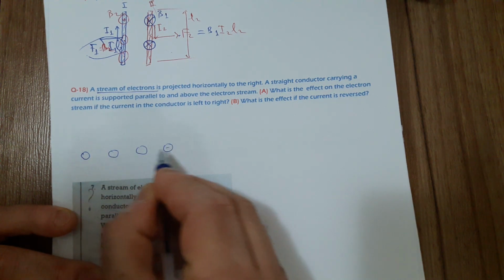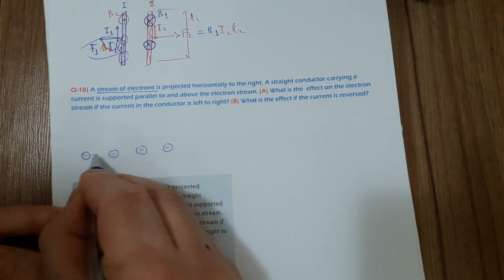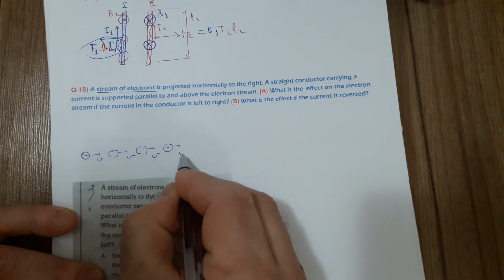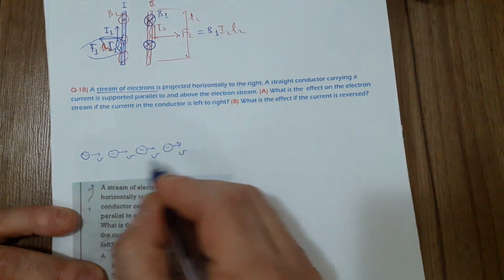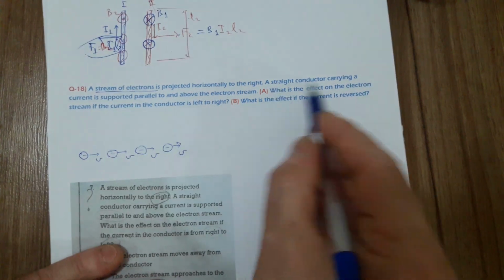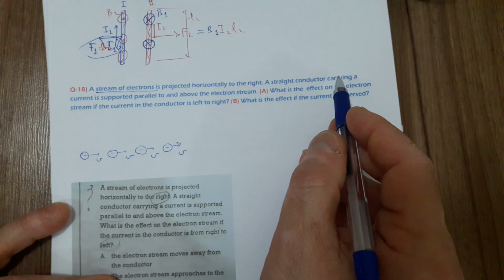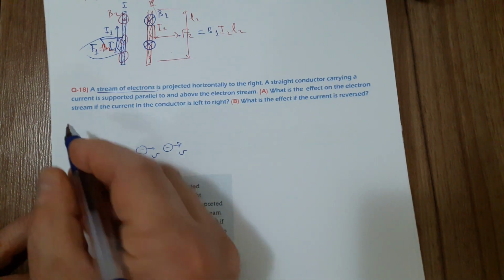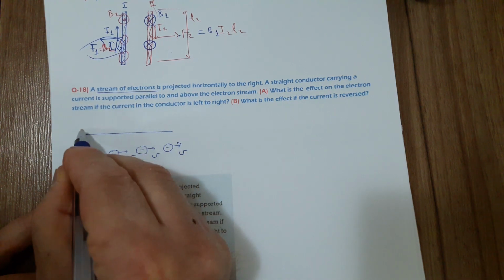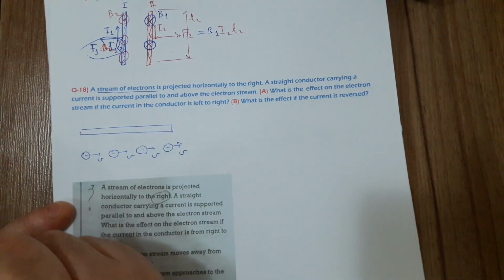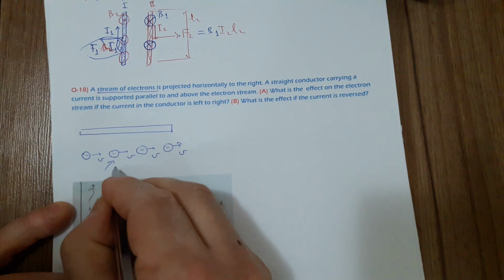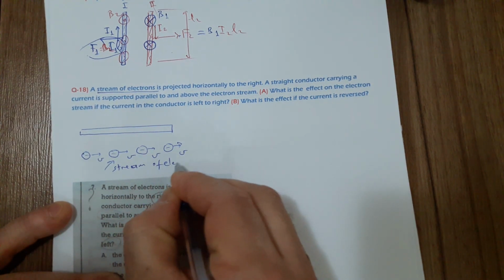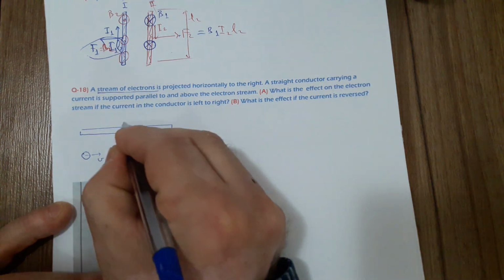So let's look, these are electrons. These electrons are moving to the right. So projected means thrown to the right. They are traveling to the right. A straight conductor carrying a current is supported parallel to and above the electron stream. So we are going to locate a straight conductor parallel to this electron stream. So this is the stream of electrons. This is the straight wire.